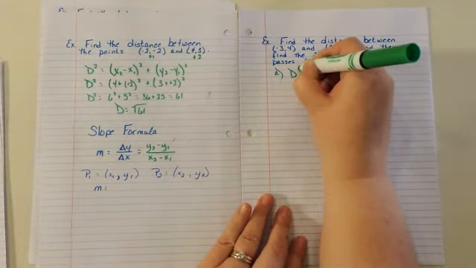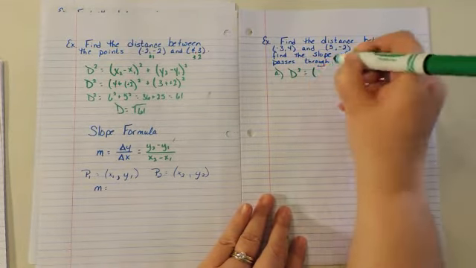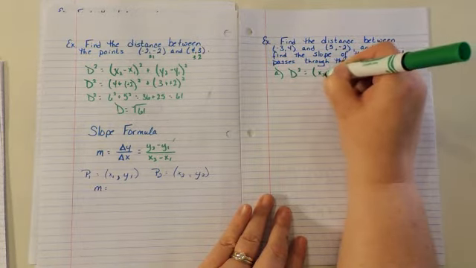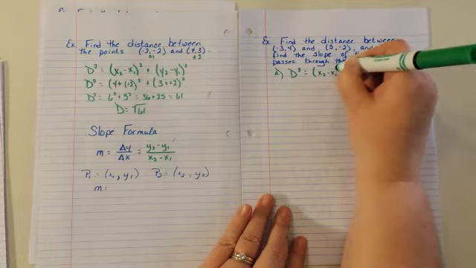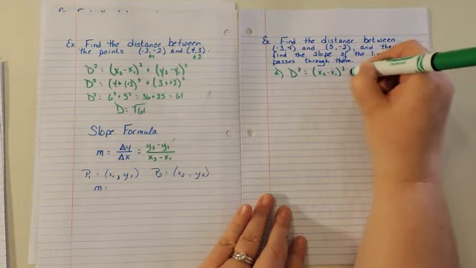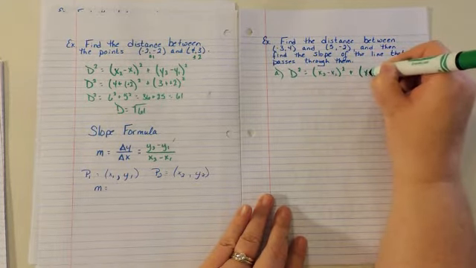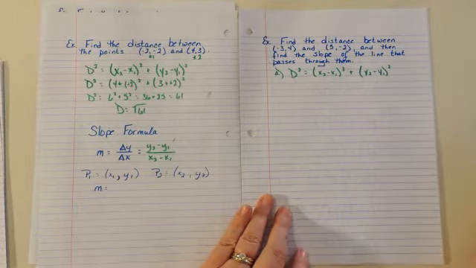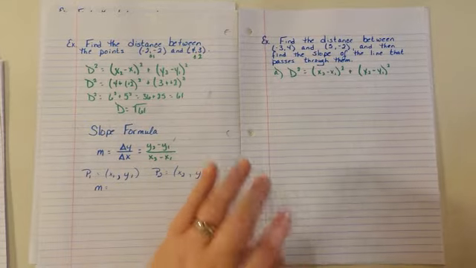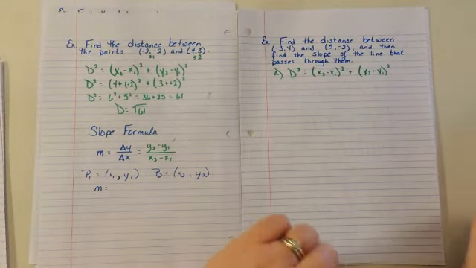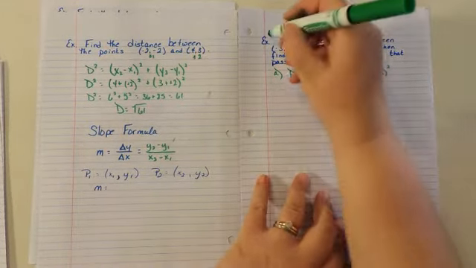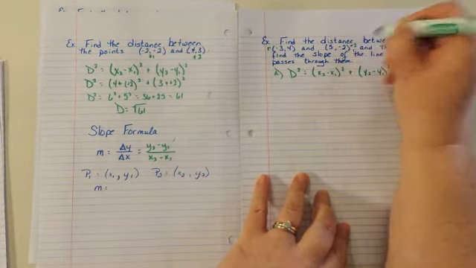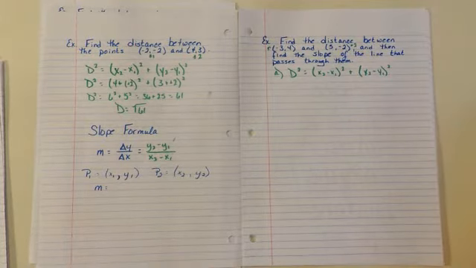The distance formula is d squared equals (x2 minus x1) squared plus (y2 minus y1) squared, right? Once again, it doesn't matter which point we call point 1. Let's start by calling this one point 1 and this one point 2.